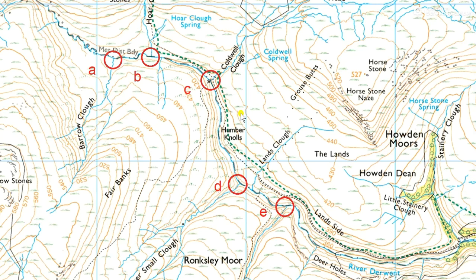So let's go through them. So that A doesn't come in at a sharp angle, that's at right angles, as is that, as is that, as is that. Whereas look here at E, the stream junction makes a sharp angle there.